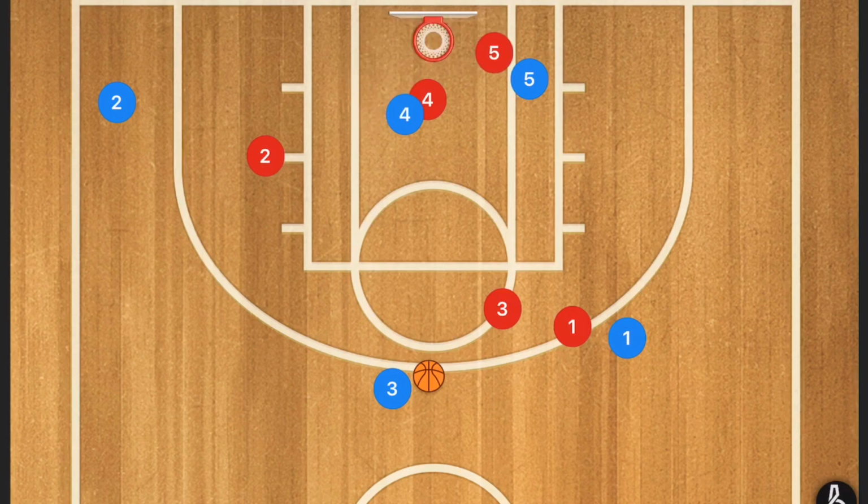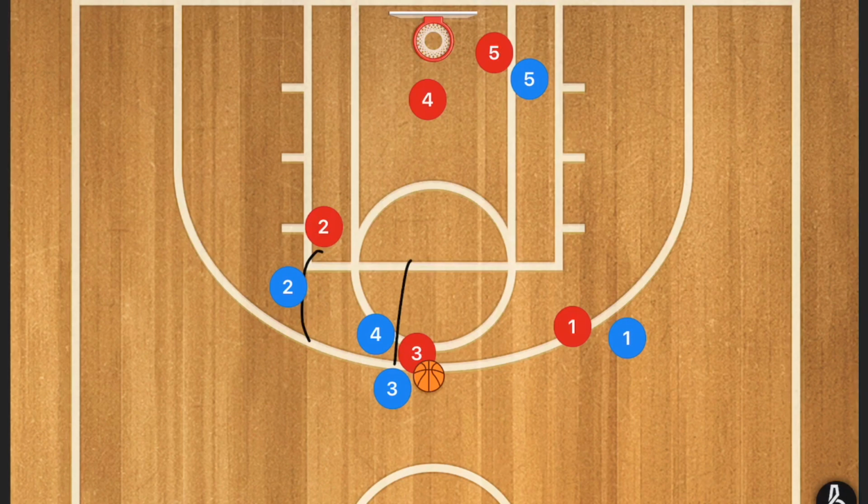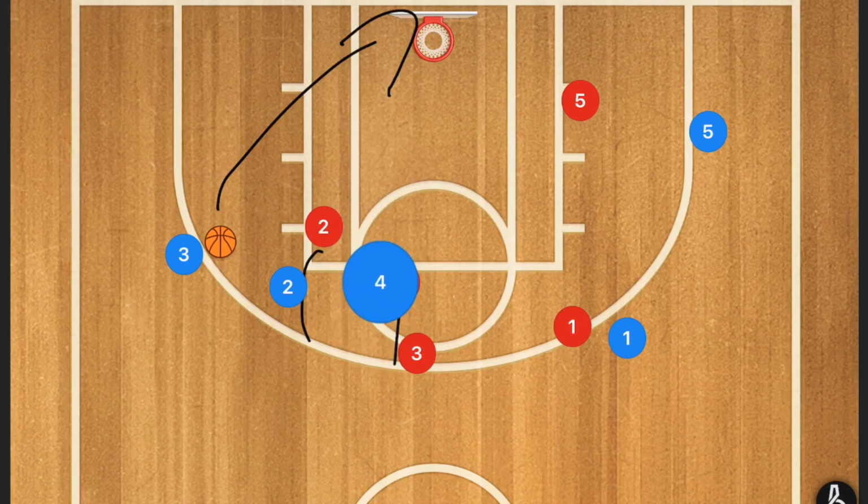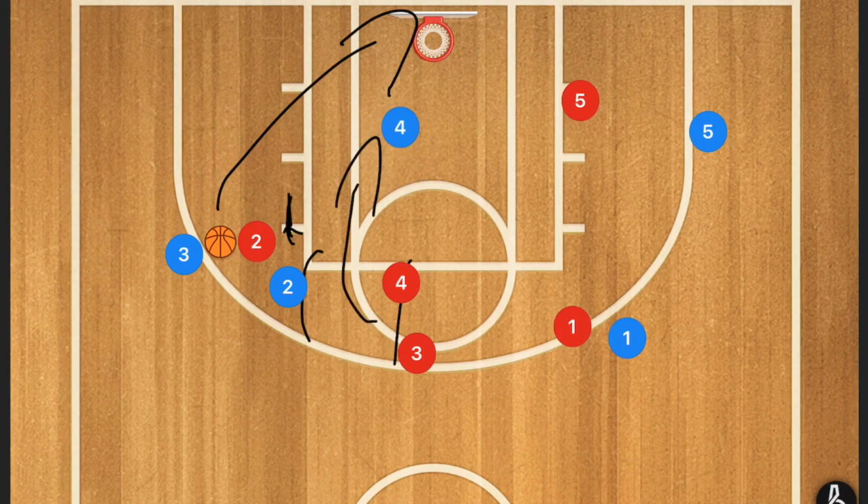So let's say player 5 was able to fight through the screen, and we have player 3 who now has that ball. What we want to have is player 4 popping up and setting a screen, and player 2 setting a staggered screen for player 3. Player 3 is going to use that screen, and at this time, he could take that shot, or we're going to have player 5 clear out, and we're going to have player 4 roll off. We'll probably have player 2 hedging, and player 4 rolling off, where he could be that next option for the layup.